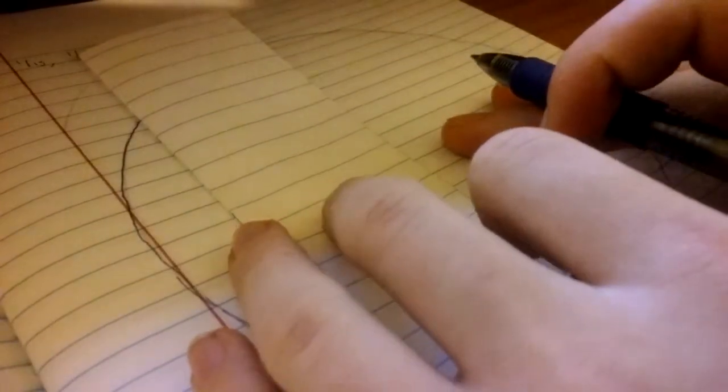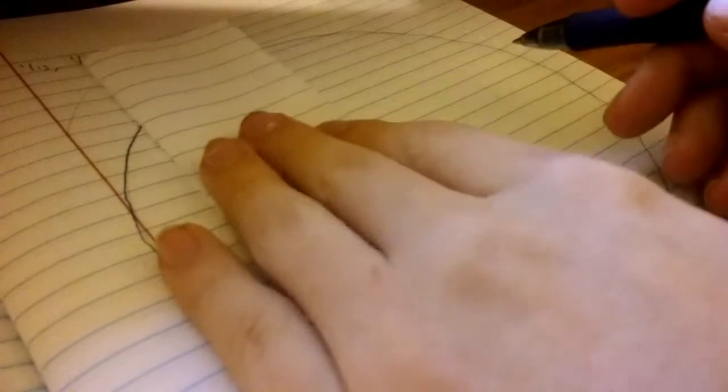Alright, so now, say we are trying to work out the diameter or radius of the circle. First, let me just grab my straight edge. We're gonna draw a straight line right through the center. Try to get it as vertical as possible. Just like that.